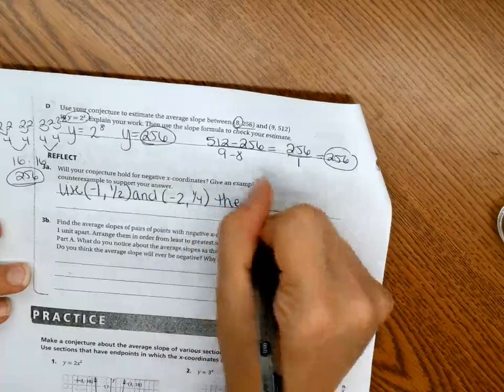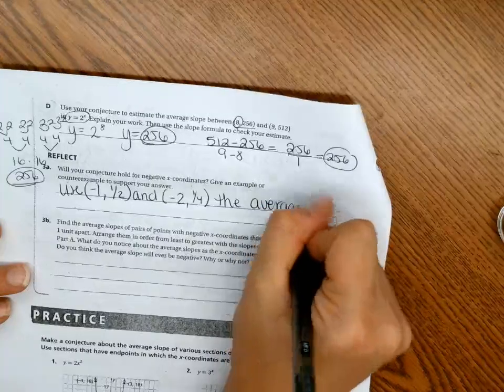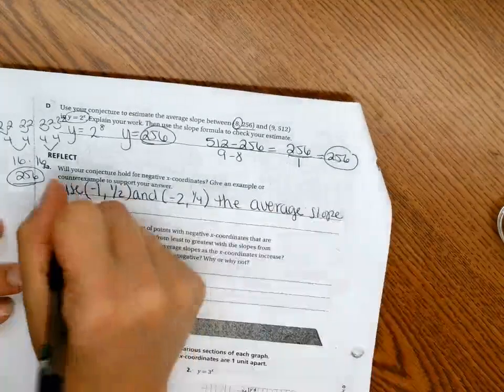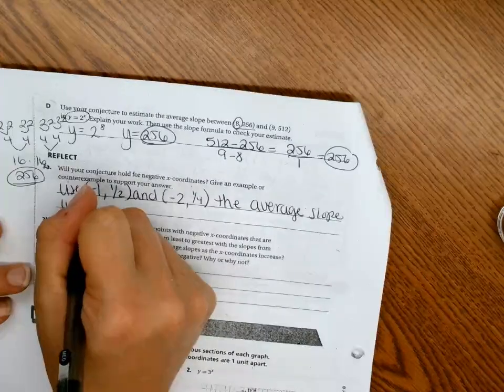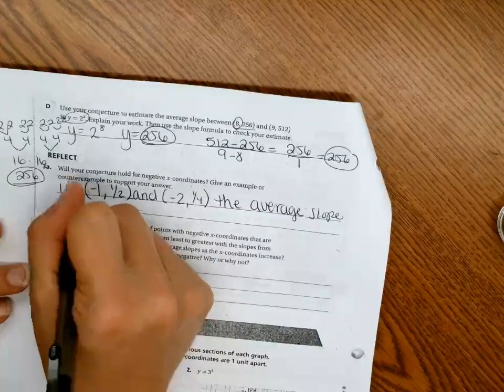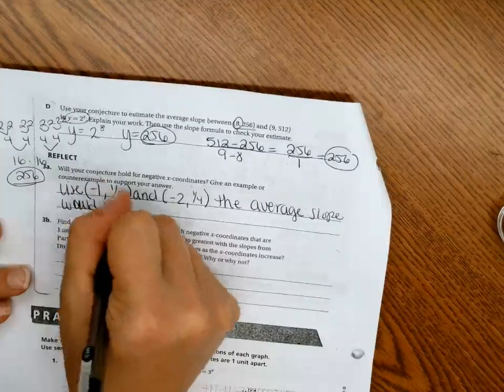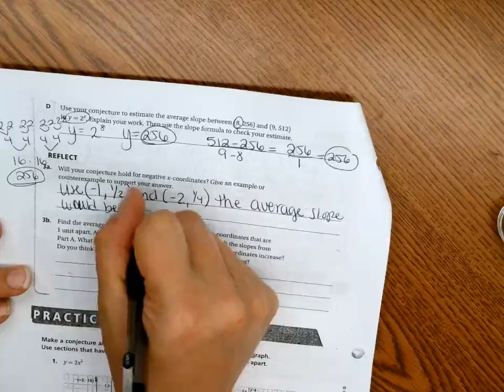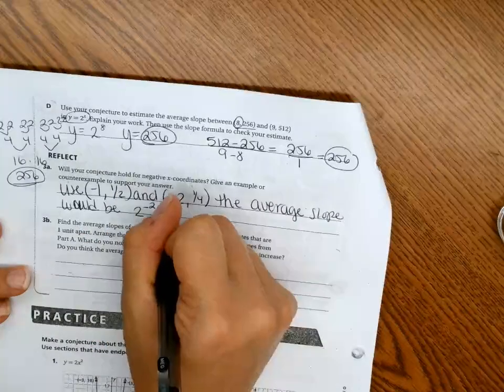The average slope would be 2 to the -2, which is 1/4, right?